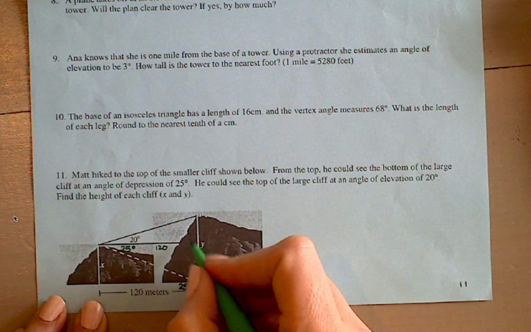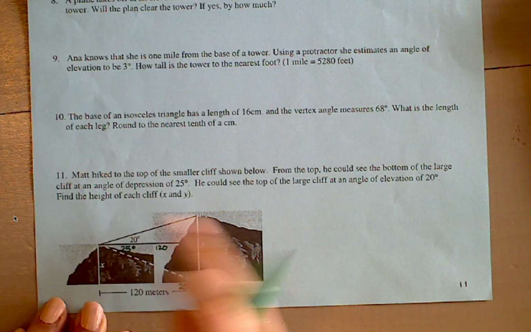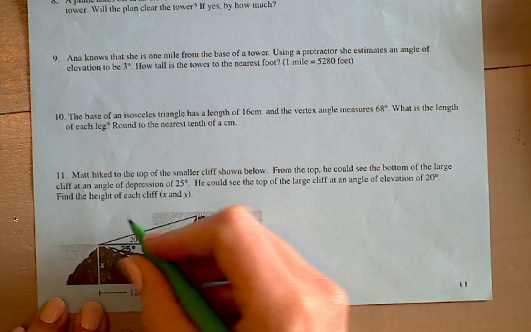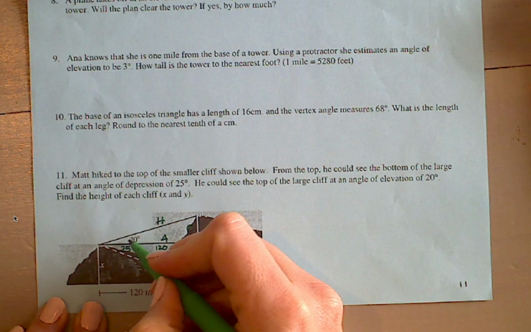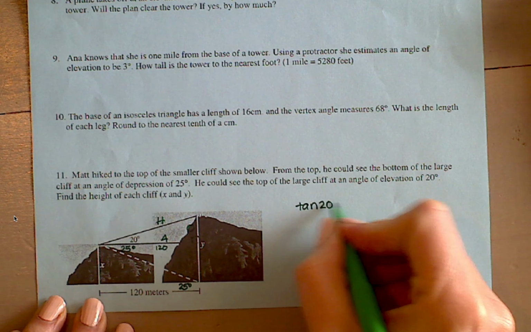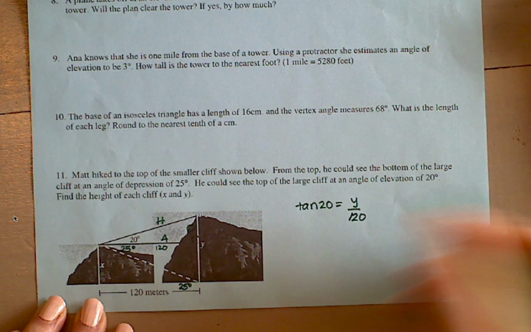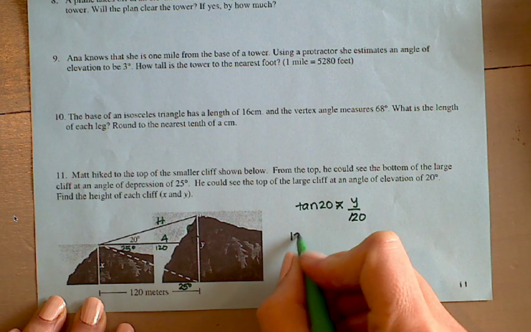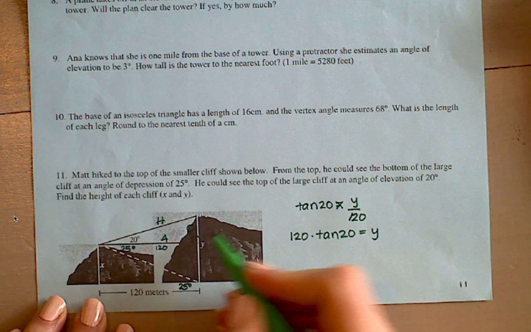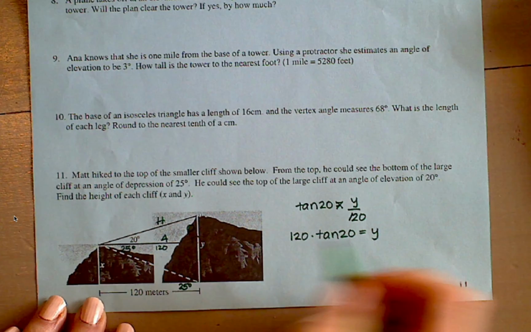If I covered up my 20 degrees, the value over here would be my opposite side. I don't know if you can really see that. This is my adjacent side, and this is my hypotenuse. So we have O, and we're looking for A. This is tangent, so tangent 20 degrees is equal to my unknown over 120. Then we're going to cross multiply here, so 120 times tan 20 is going to give me Y. Remember, that's not going to give me the entire length of Y, but just a section of Y. And then we would do this in our calculator.